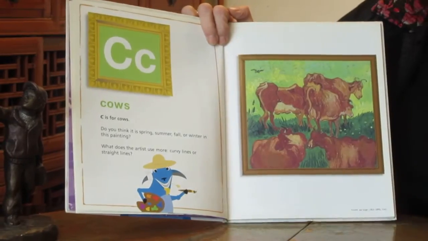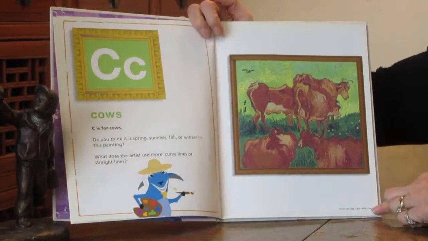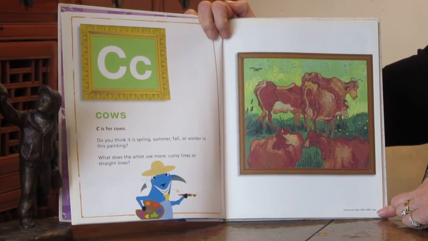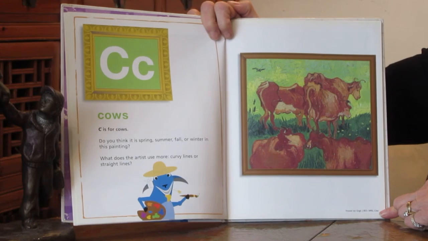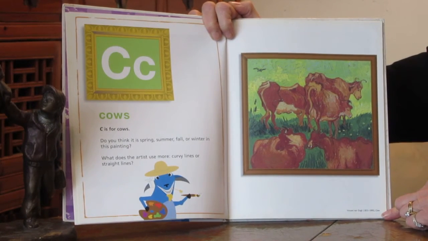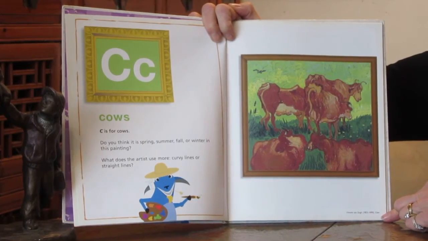C. C is for cows. And this one was done by a very famous painter, Vincent van Gogh. Do you think it is spring or summer or fall or winter in this painting? Is the artist using curvy lines or straight lines?